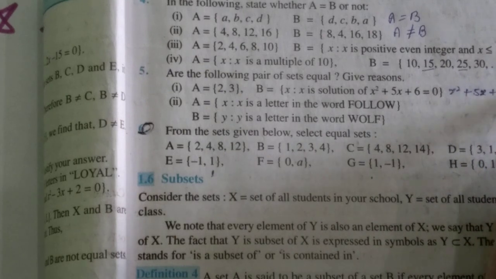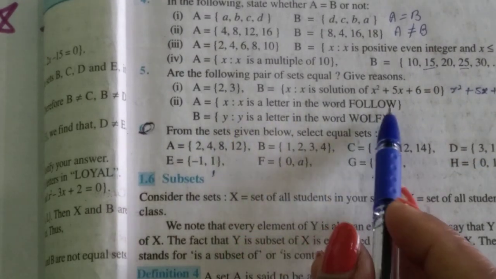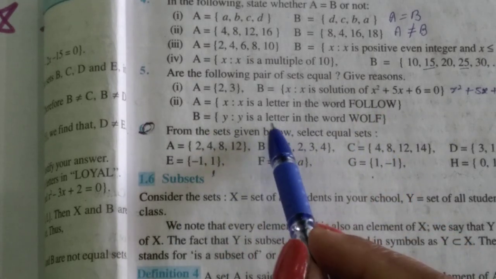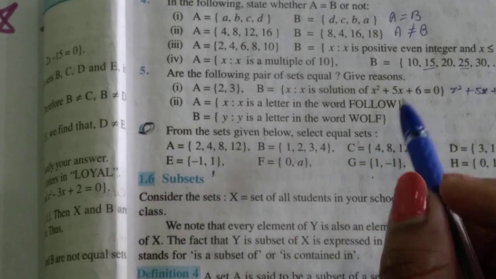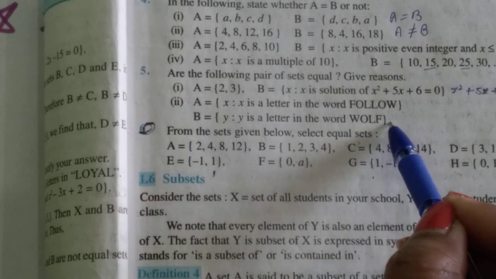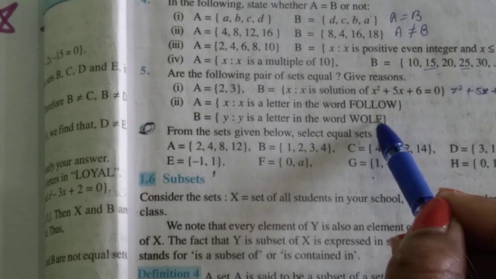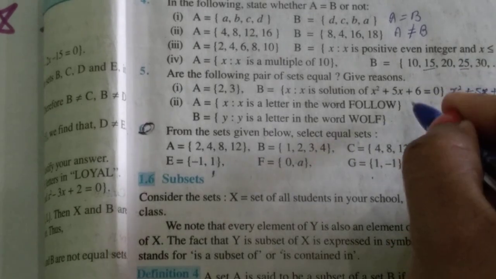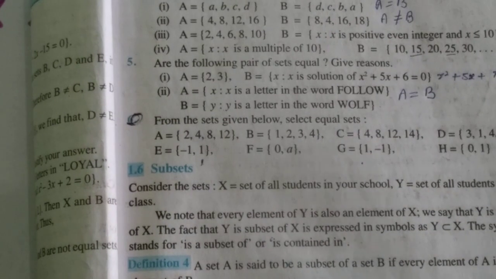X is such that X is a letter of the word follow, and Y is such that Y is a letter of the word wolf. So here we have W, O, L, F, again W, O, L, F. That means if we write them in roster form, then we will have the same elements. So yes, in this case A is equal to B. Now come to the last question.